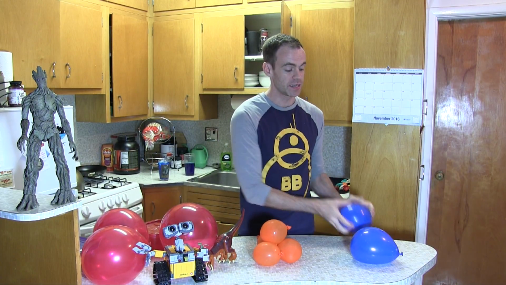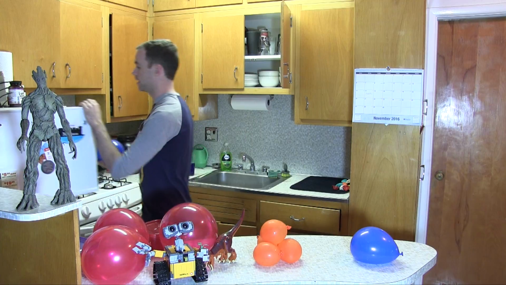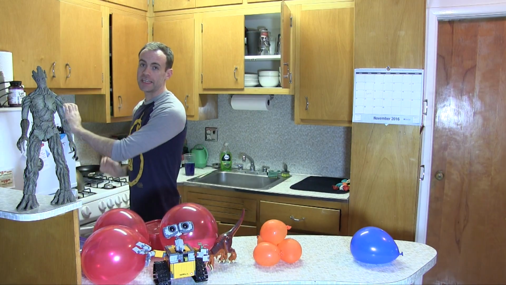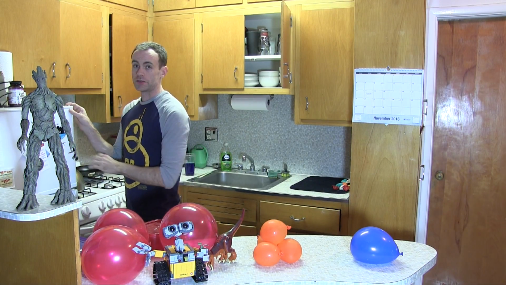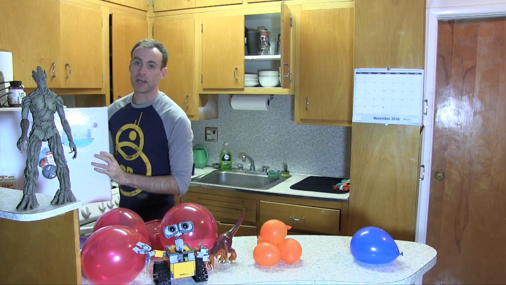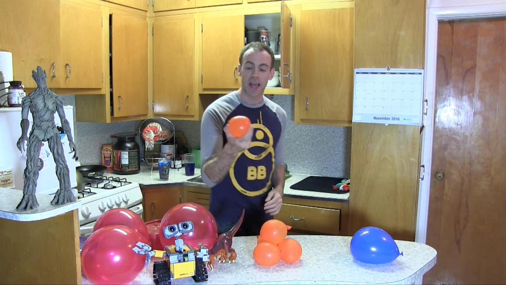So if I want to take this water molecule that's in the liquid state and turn it into a solid, I have to freeze it. And that gets rid of all the heat that's in the molecules. And that makes all the molecules packed together close and turn into a solid.